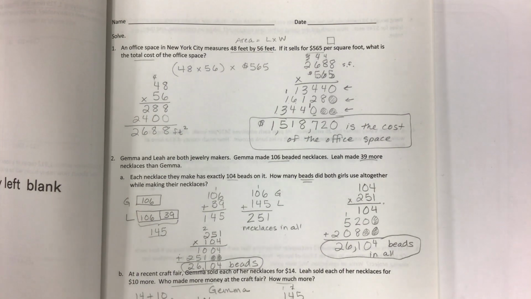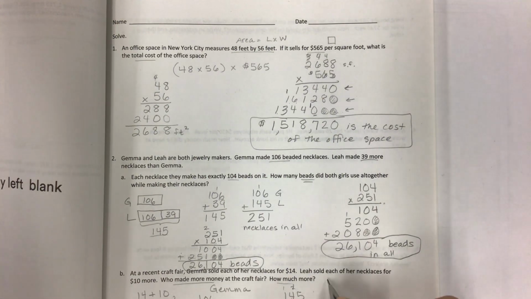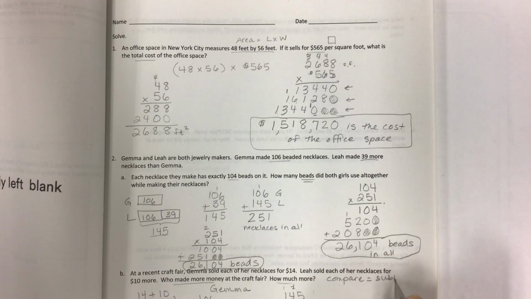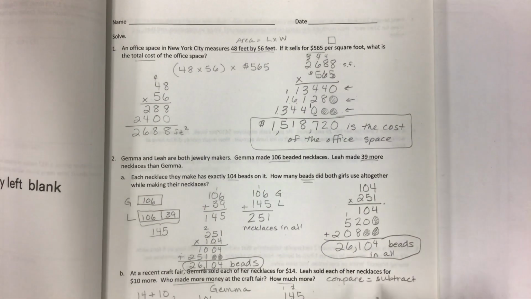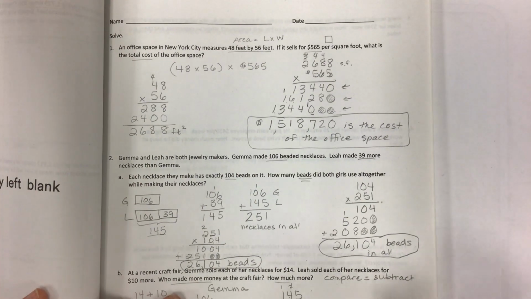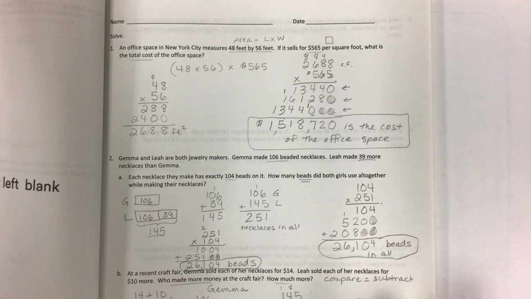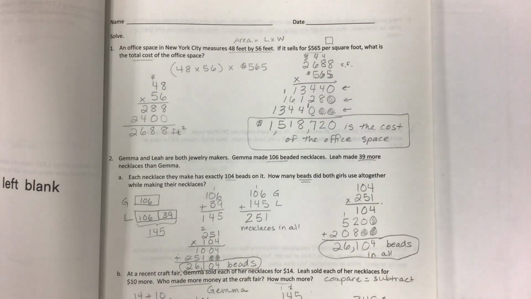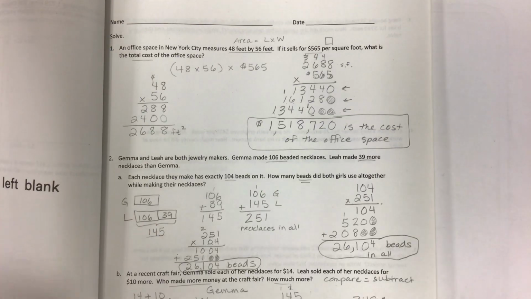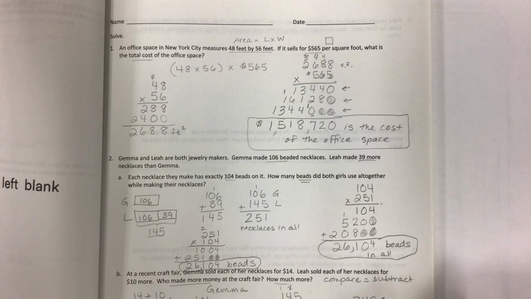And now I have both amounts, but it says how much more. So this is a comparison. And when you compare, you have to subtract. They're not saying, compare the two amounts. Oh, well, one's bigger and one's smaller. People do that all the time. Nope, actually subtract it. Bigger number on top, smaller number on the bottom. Okay, whole new arrangement here. Get out of multiplication mode. I need to subtract this from this.